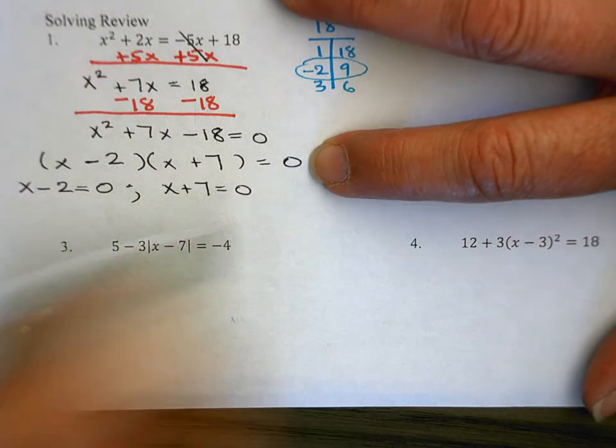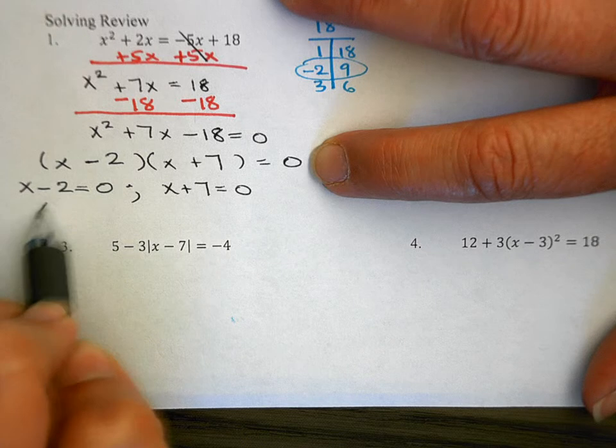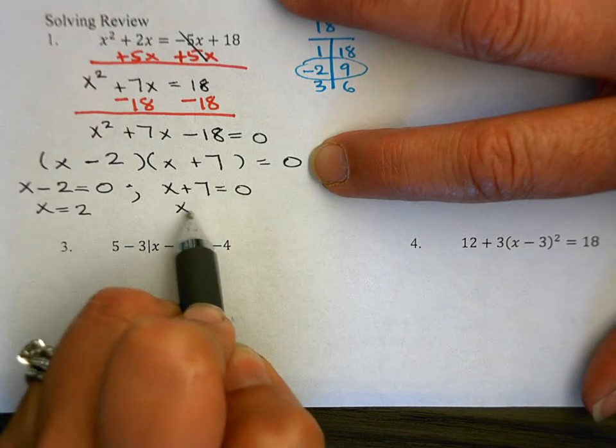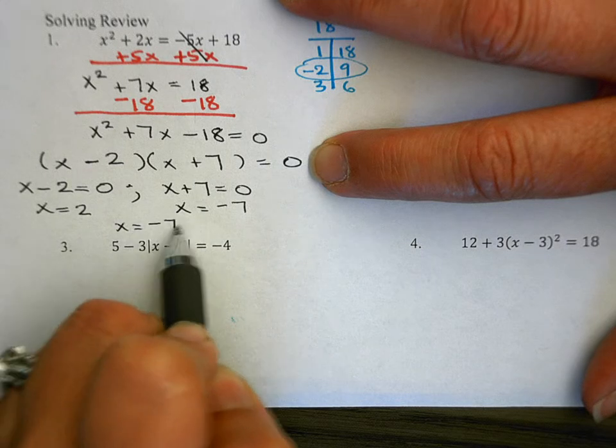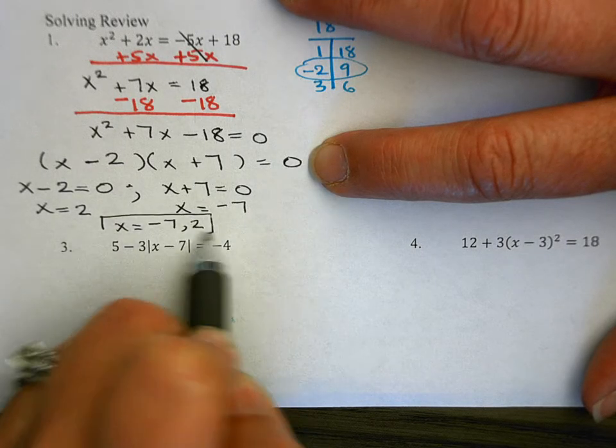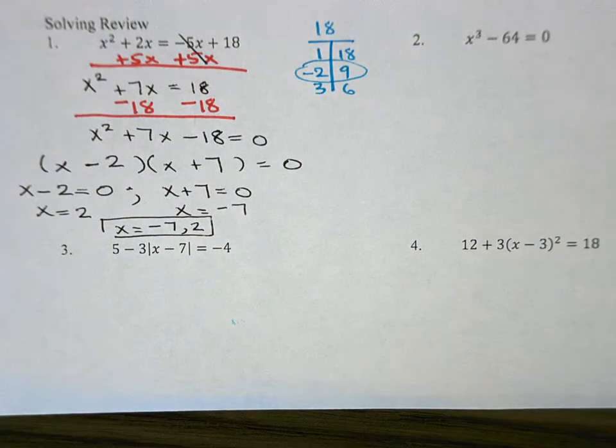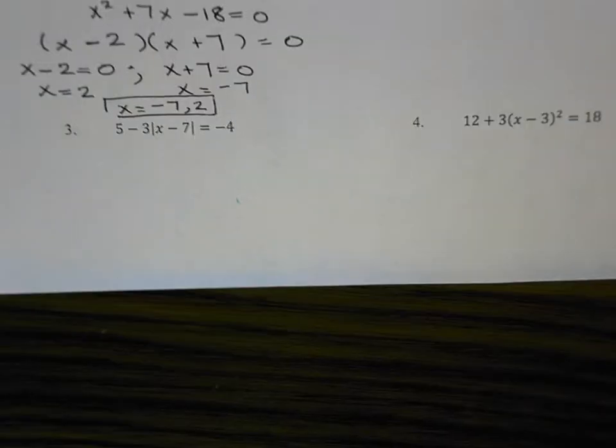And then add 2 over, so I would get x equals 2, and then subtract 7, and I would get -7. So then x would be either -7 or 2. Okay. All right, and then let's go ahead, and I'm going to jump to number 4, okay?